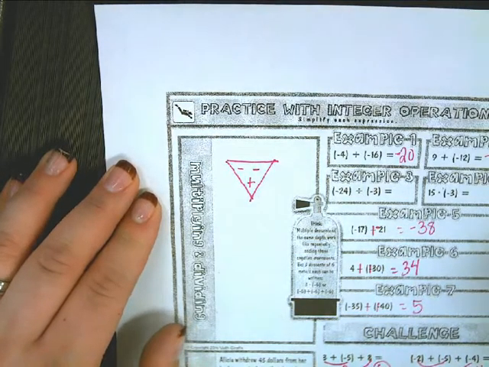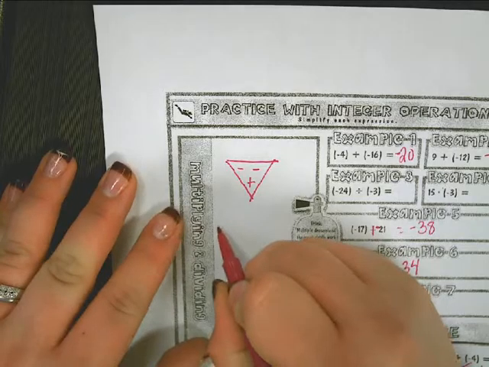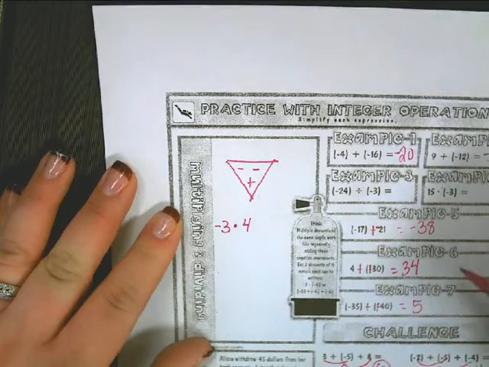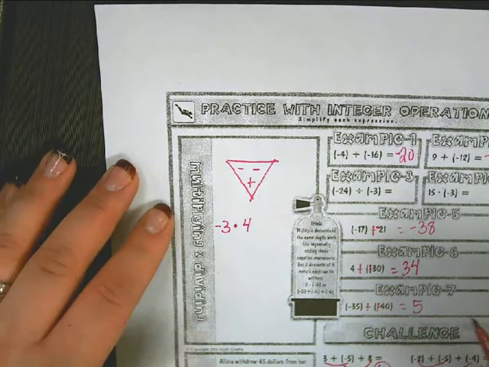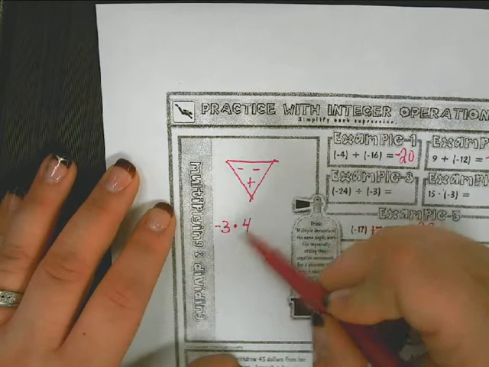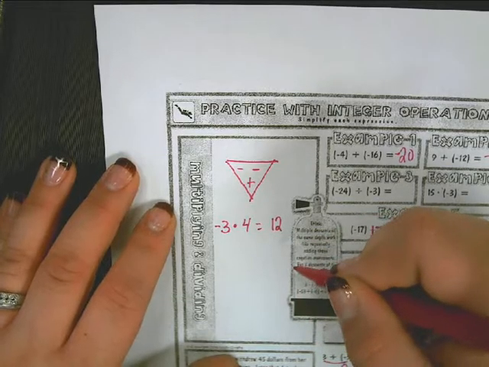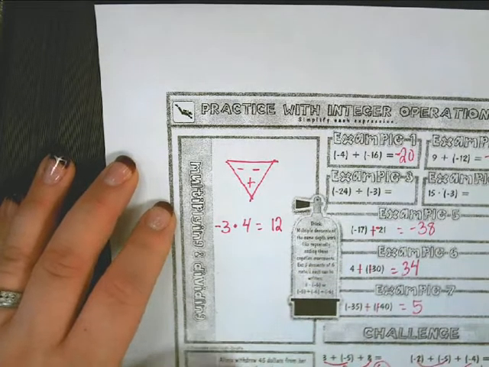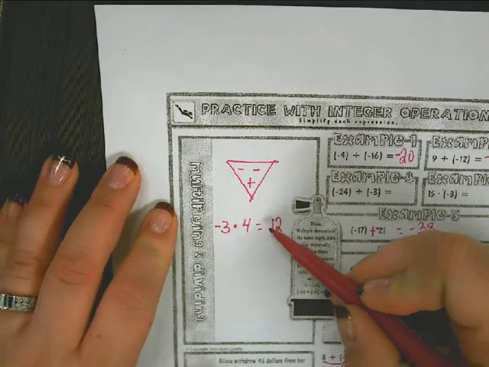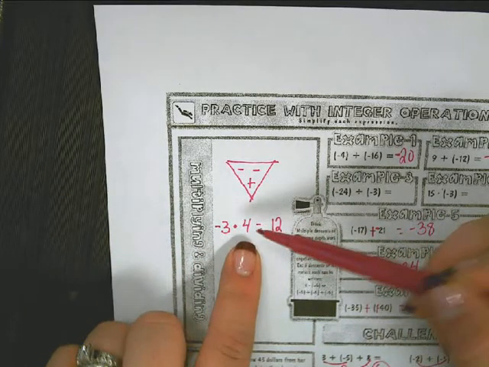So let's look at -3 times 4. The nice thing with multiplication, your multiplication does not change. So what's 3 times 4? 12. Okay, so 3 times 4 gives me 12. If you use Mr. Multiple Division, though, I've got a negative and a positive. So I cover those two signs. What do I have left? Negative. So my answer is negative.